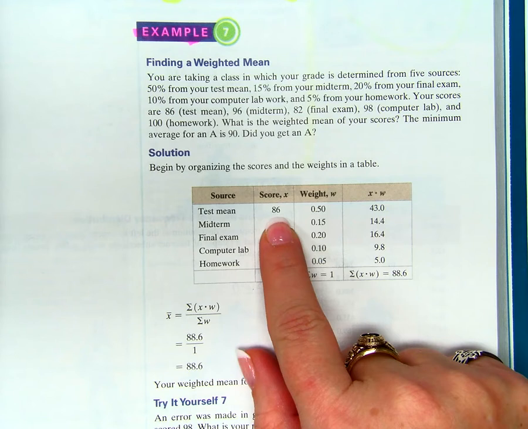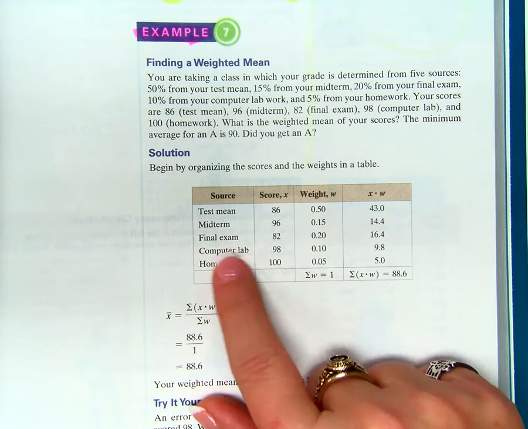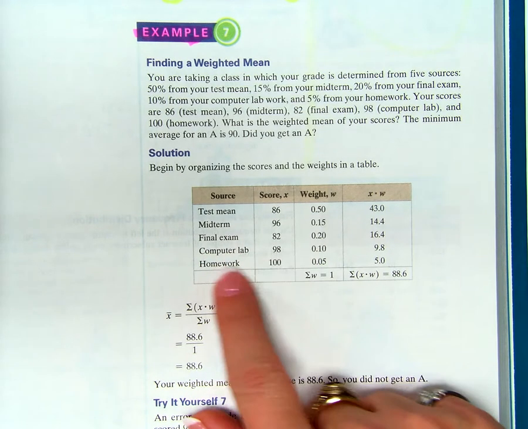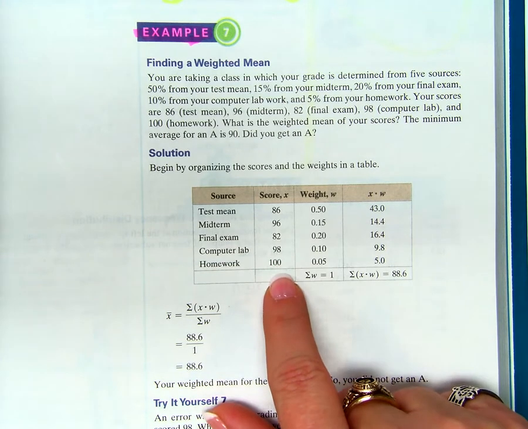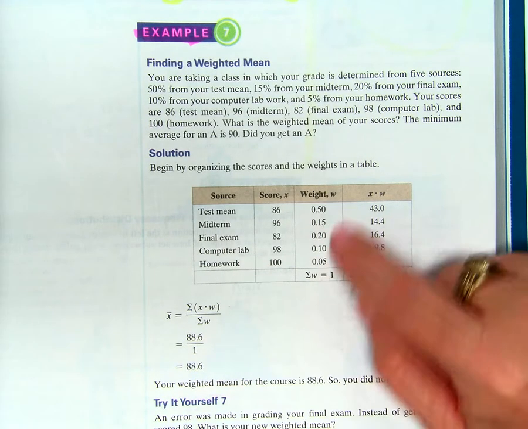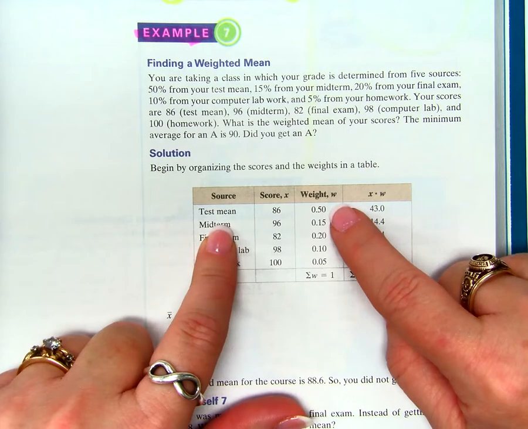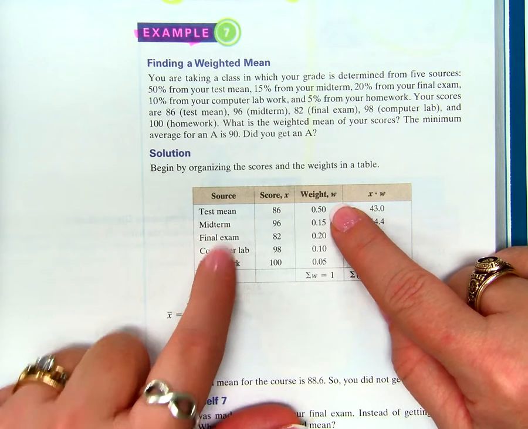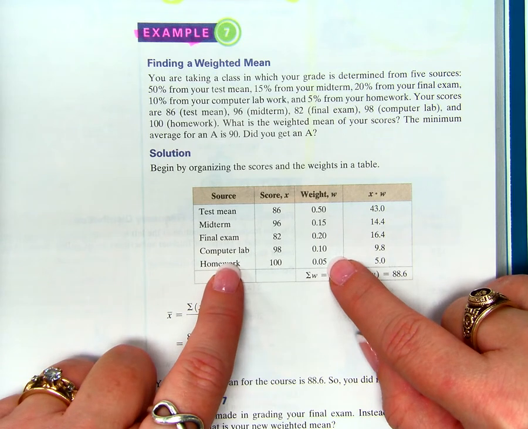If you know what your test mean is, and you know what your midterm grade was, and you know your final exam grade, and you know your computer lab grade, and you know your homework grade, do you just add those up and divide by 5? Not unless I told you everything was 20% of your grade, right? But this is making it very clear that it's not. Your test mean is 50% of your average, and your homework grade is only 5% of your average.